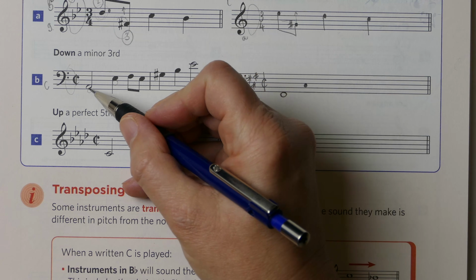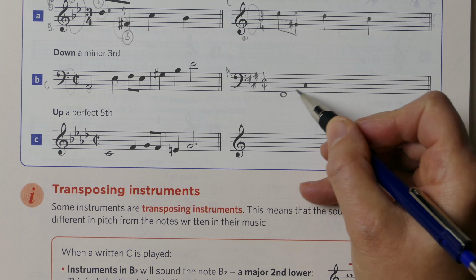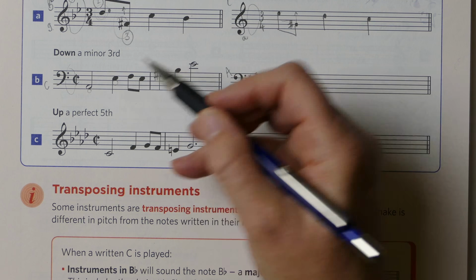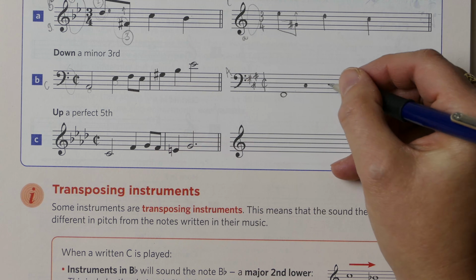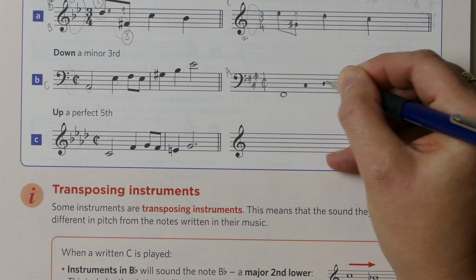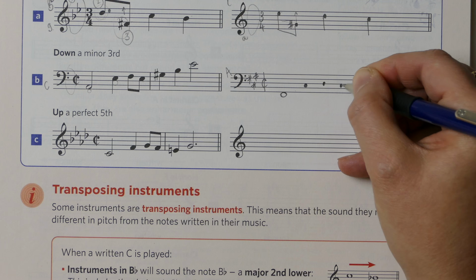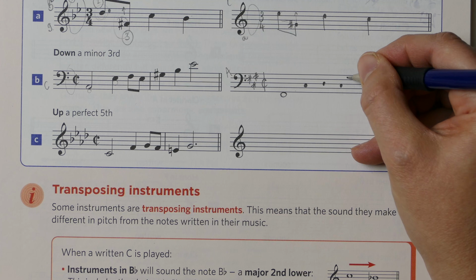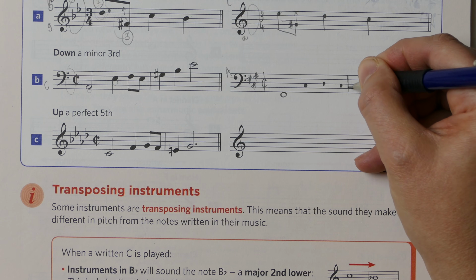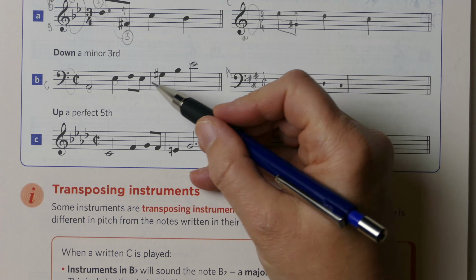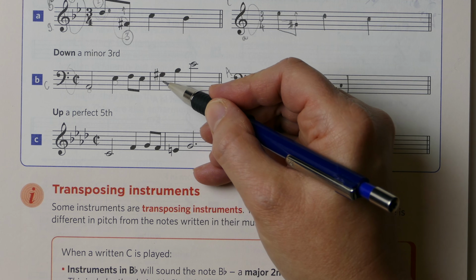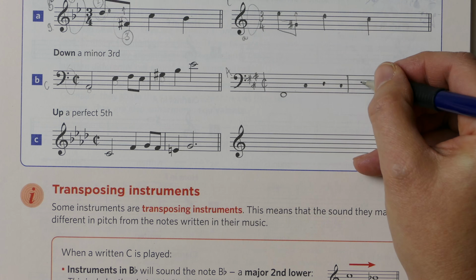We can double check because we've gone up a fifth between the two notes. Now this just goes up a step and then back down a step to where we just were. We've got a bar line. Should have put that in first really. And then here, down a minor third takes us to this E.